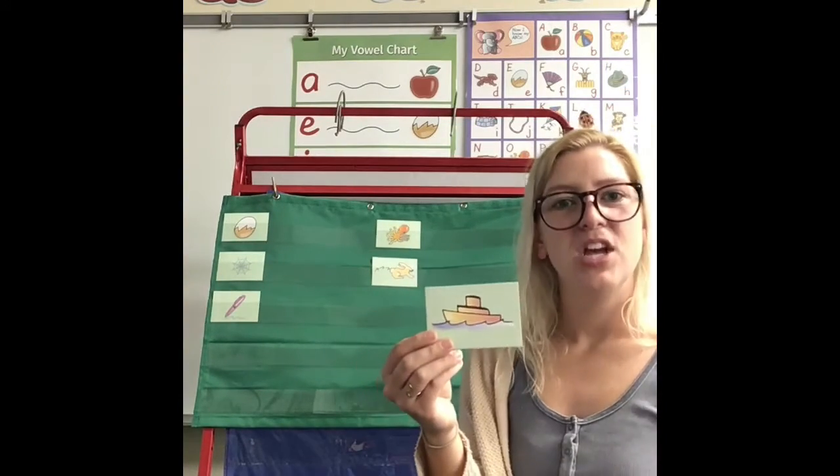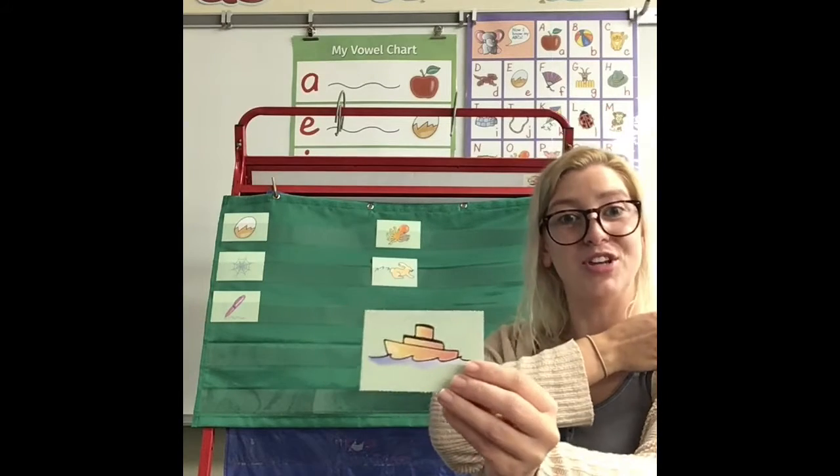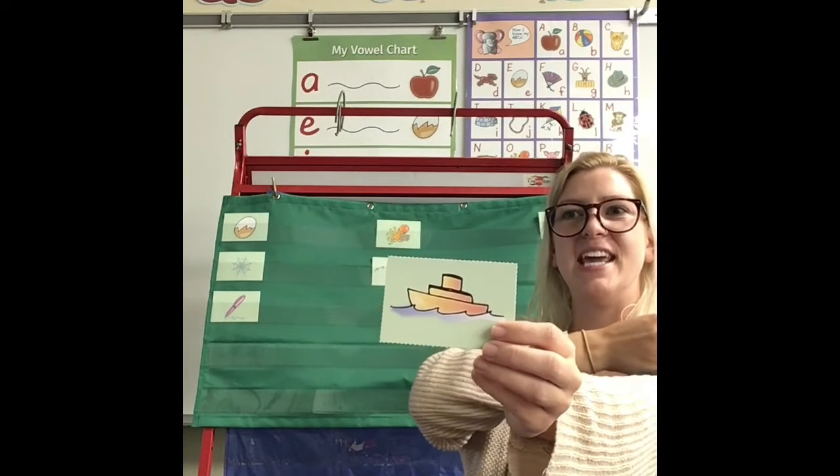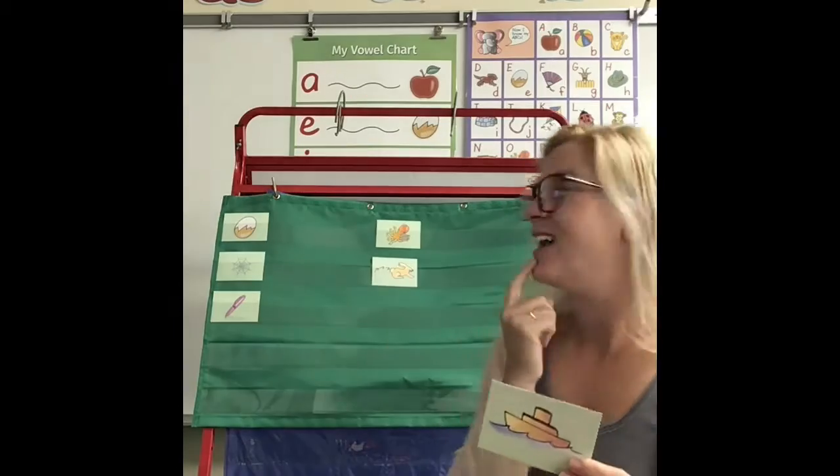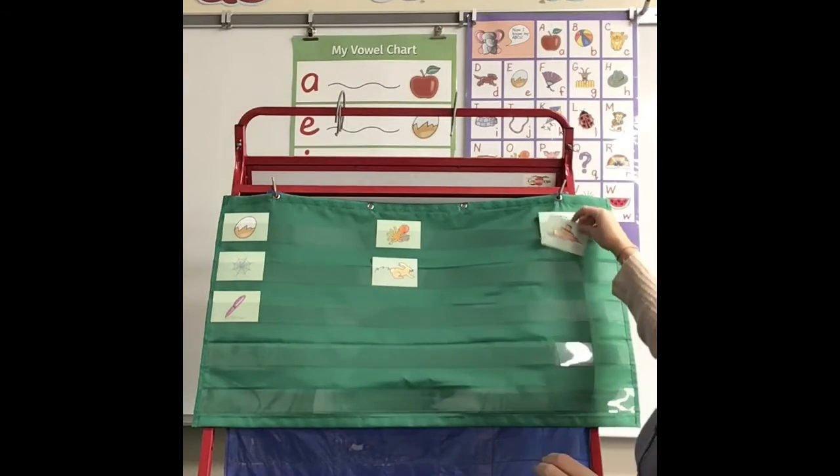Let's try this one. Ship. I'm going to try stretching it on my arm. Ship. I hear I. Like at the beginning of igloo. Ship has an I sound in it. Let's try another.